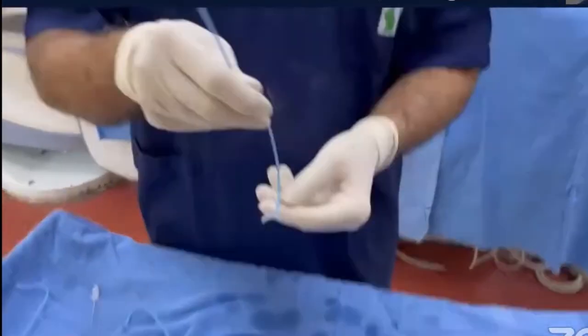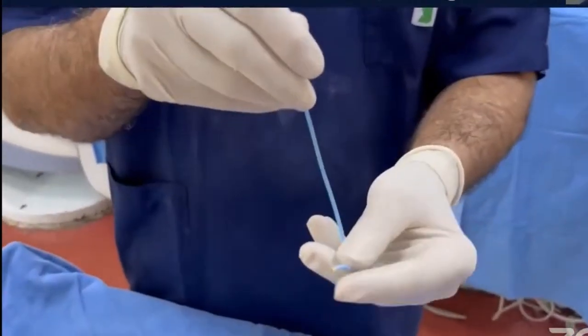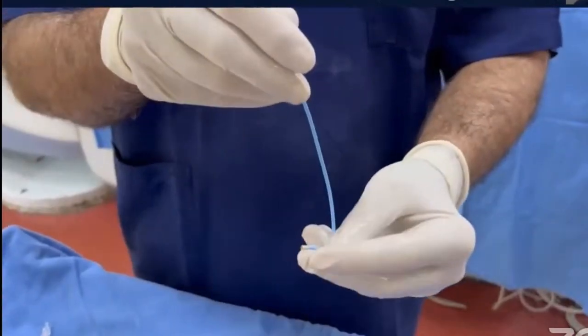But that's the only anomaly which is said to actually be easier through the radial in every publication, but the majority of the publications, case reports, etc., have all relied on femorals rather than radials. So you're talking about 90%, 95% of the publications actually being femoral approach.